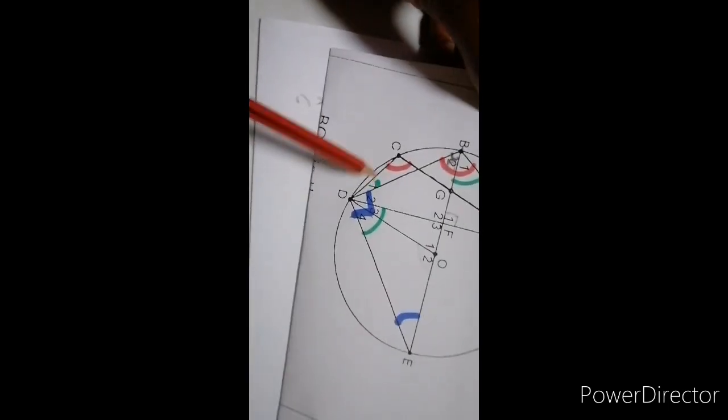Now, remember angle C. Remember angle C is equal to 2x. Angle C is 2x, we already found it. Now, therefore, O2 is equal to angle C, each equal to 2x.